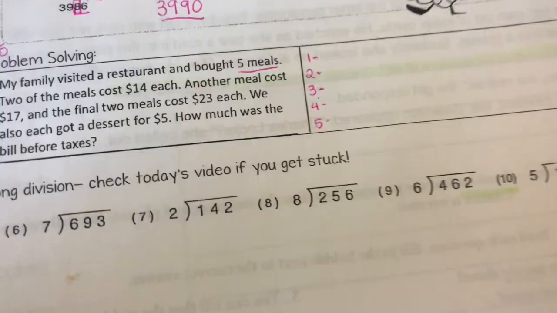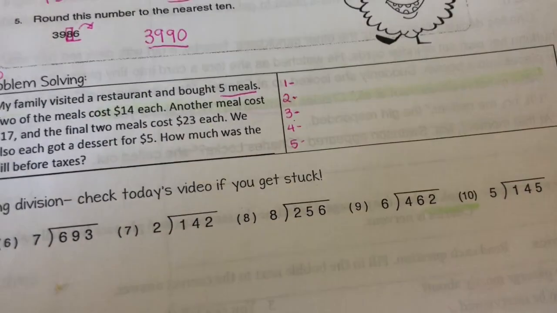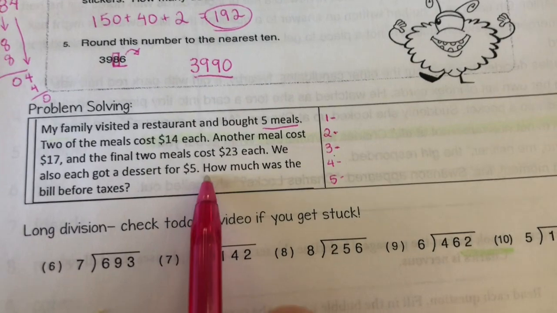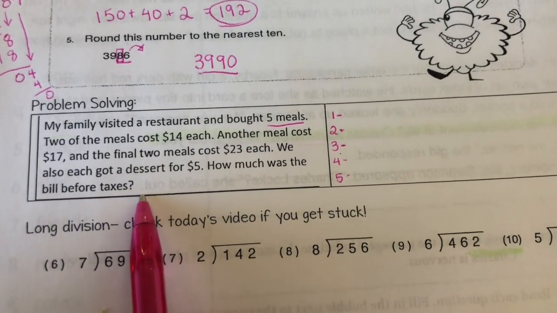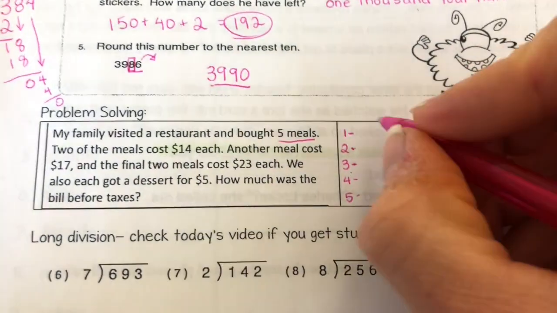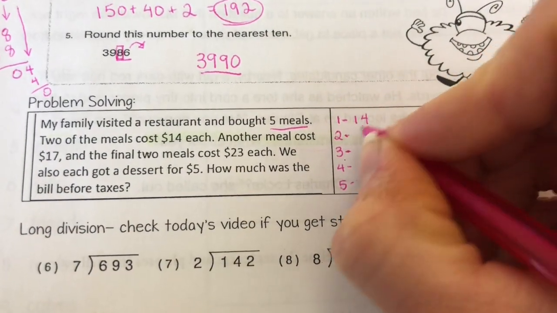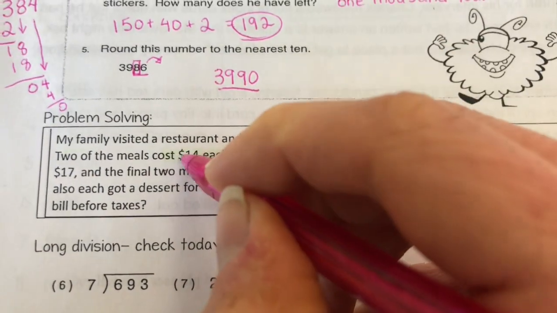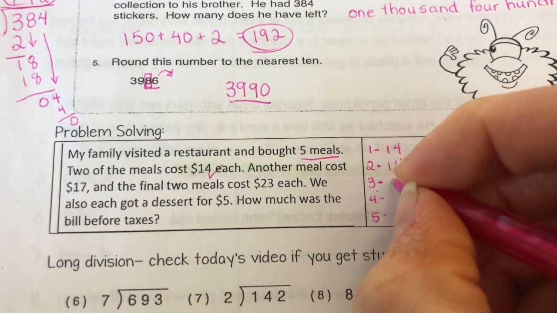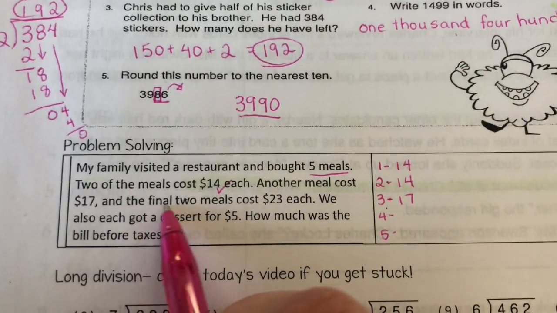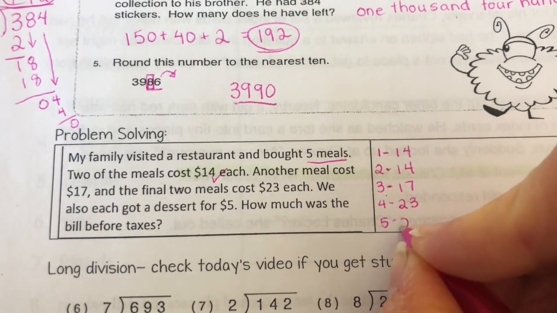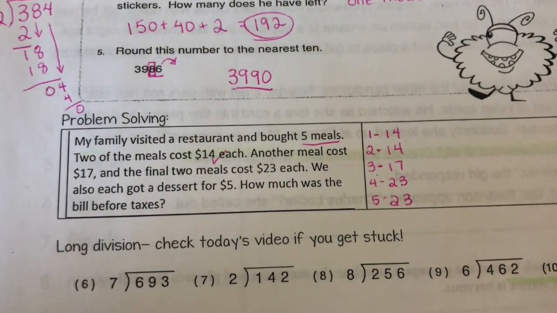So I always find when I'm solving problems, it helps me to write it out. And then I can keep all of the numbers straight and make sure I'm answering what they're asking. So they're asking what the bill was before taxes. And we can totally figure that out with the information we have here. So the first 2 of my meals were $14. Okay, so I've used that information. Another meal costs $17. And the 2 final meals cost $23 each. Okay, now you think, all right, now what?